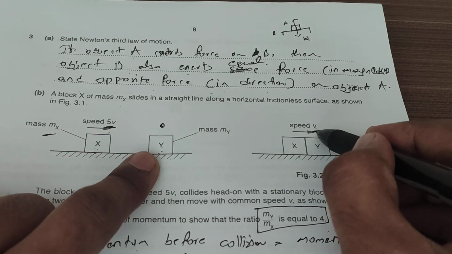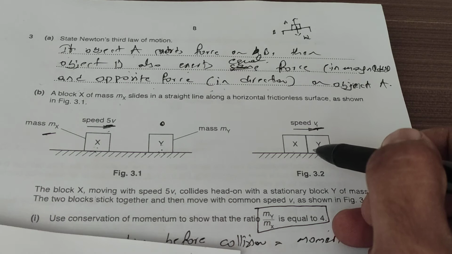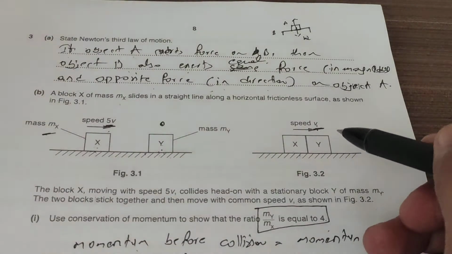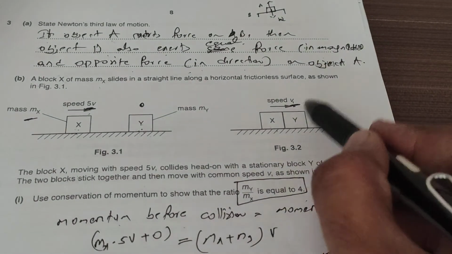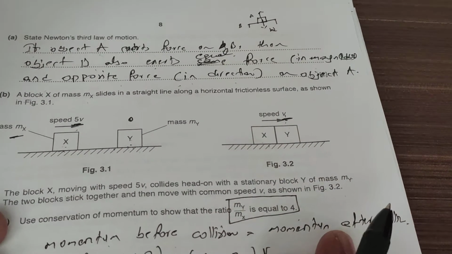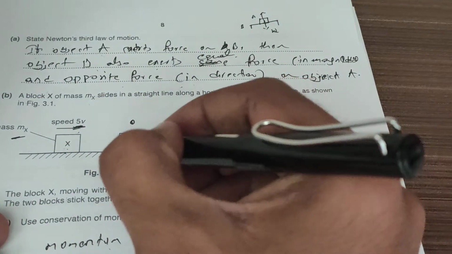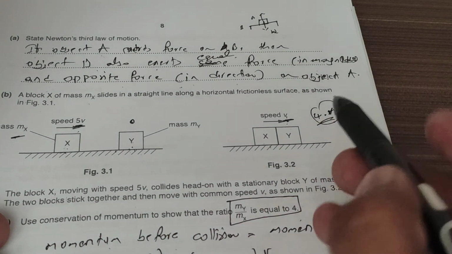So for the momentum of block Y, the velocity is v, but the mass is 4 times that of X. So this should be 4 times m_x v.